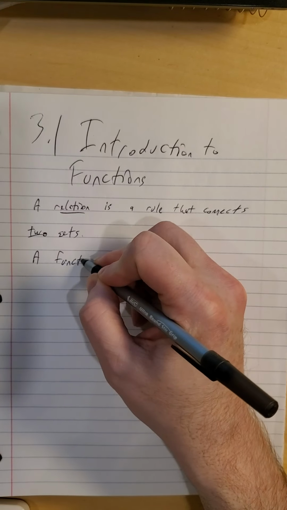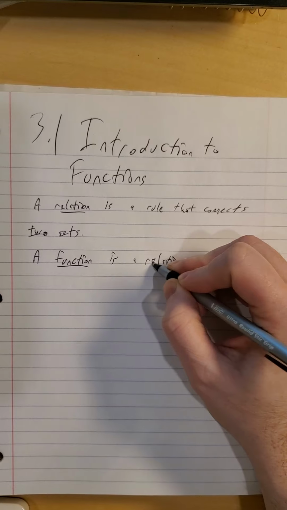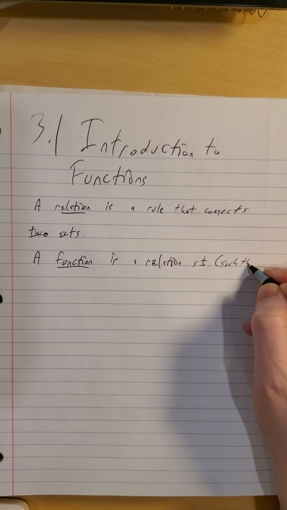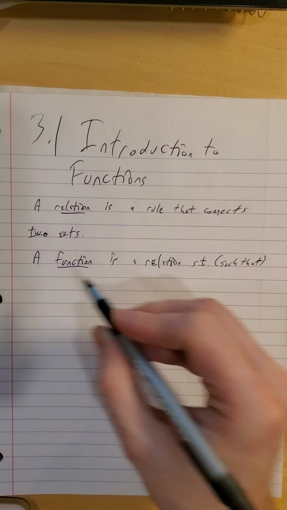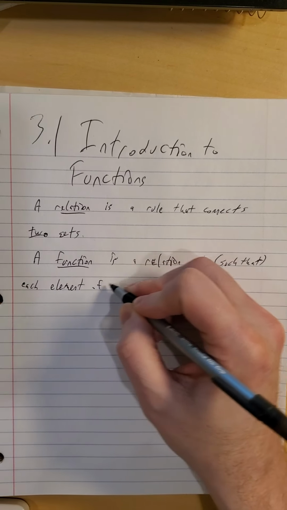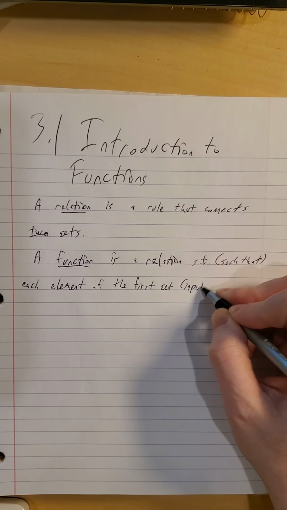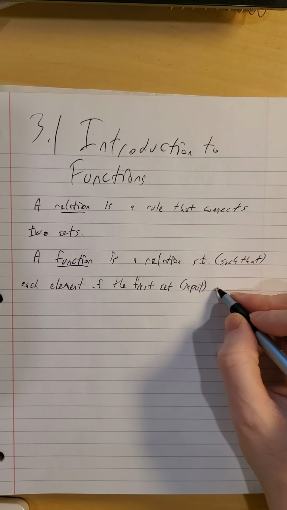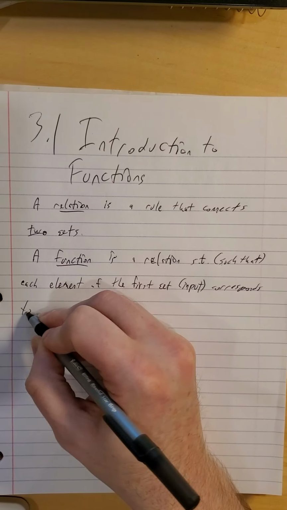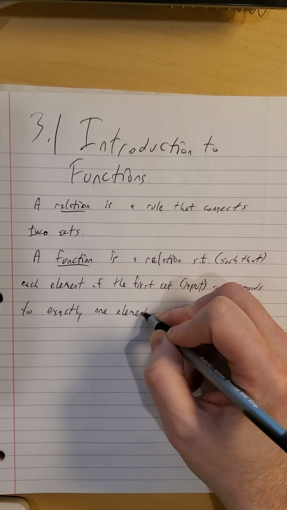A function is a relation, s.t., common math abbreviation for such that, each element of the first set, the input, corresponds to exactly one element of the second set.